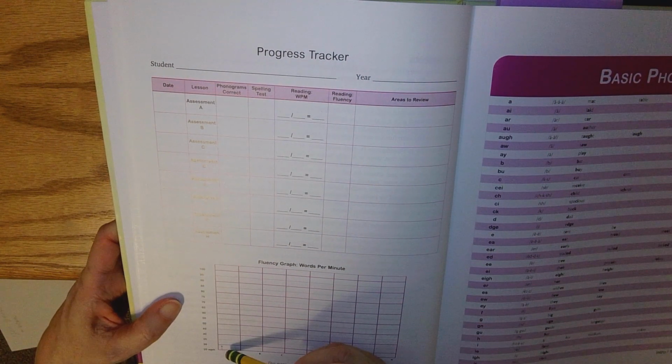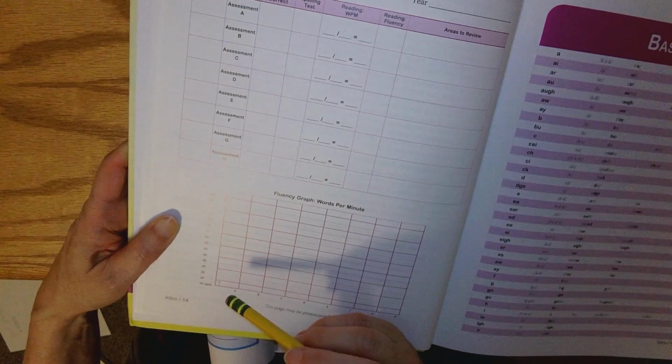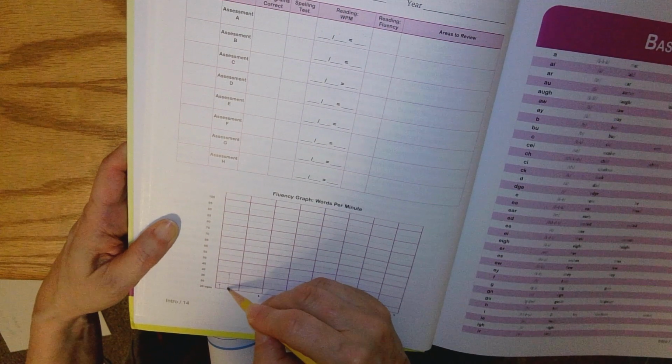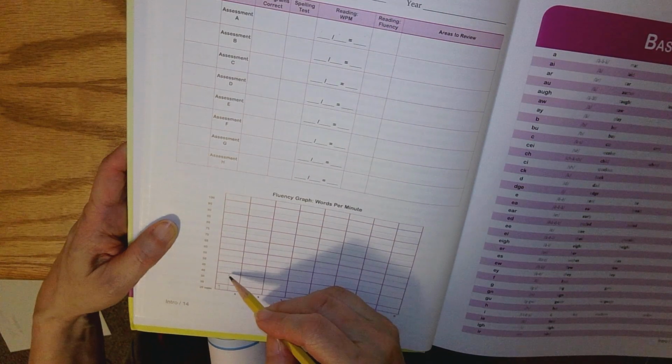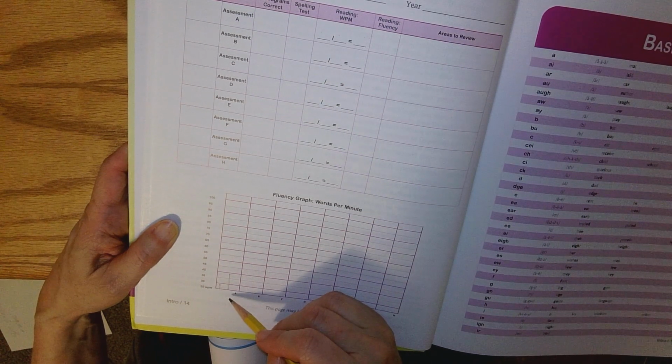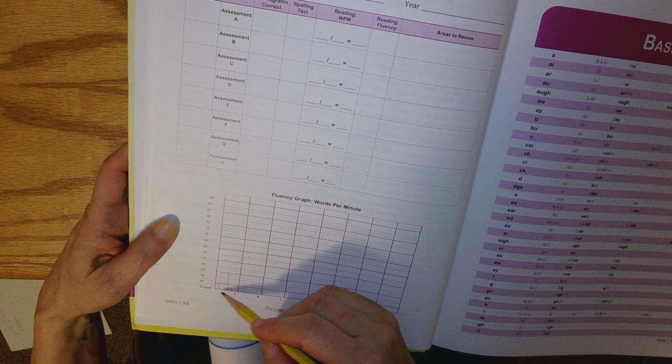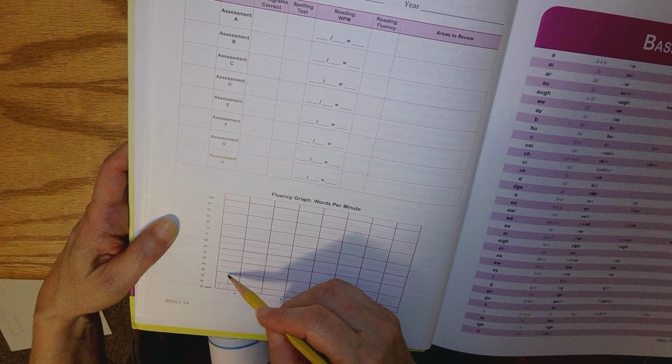You can put a little red line. Let's say they got 40 words that time. So then you would give them up to 40. So hopefully they'll be encouraged to see that once they practice reading a couple times, that their reading improves.